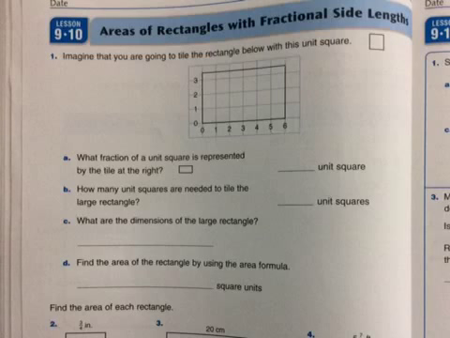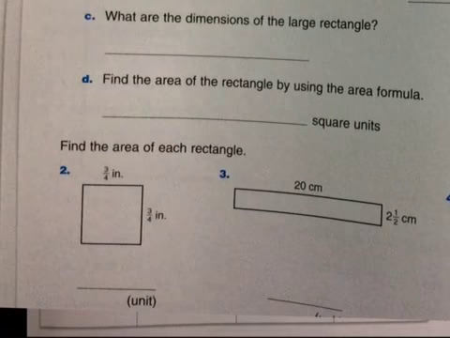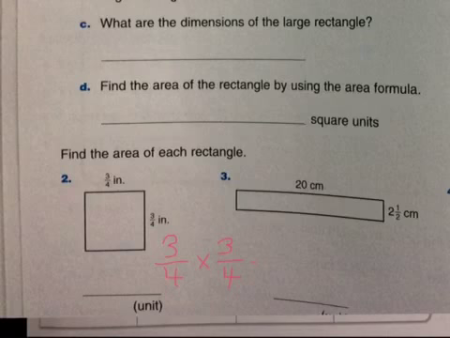And as you move down, you will notice that we have to multiply fractions. So here we have a square with 3/4 and 3/4. Simply multiply the fraction. 3/4 times 3/4 will give us 9/16 inches squared. And we will check these in class.